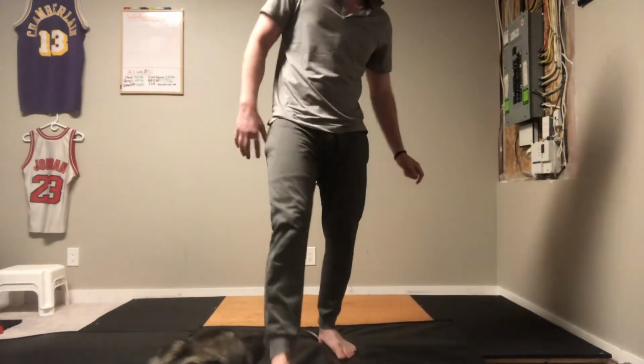So that's one you could do for sets of 20 or 30 seconds at a time if you want to, or do 5 seconds or so a side, kind of pulsing as I tend to do. And you can do that for 3, 4, 5 times a day if you want to. Just try and keep it loose.